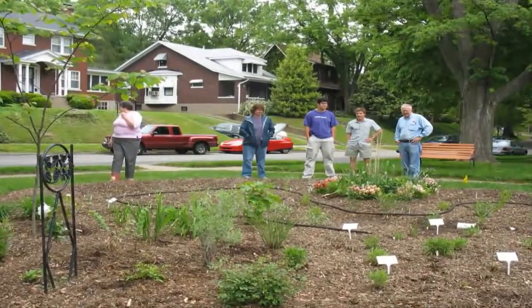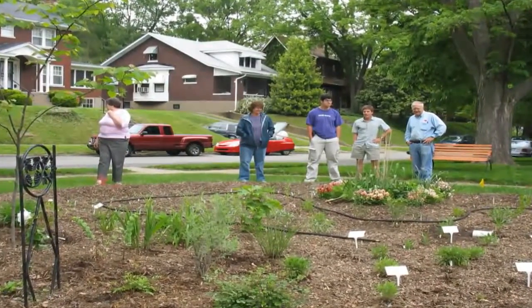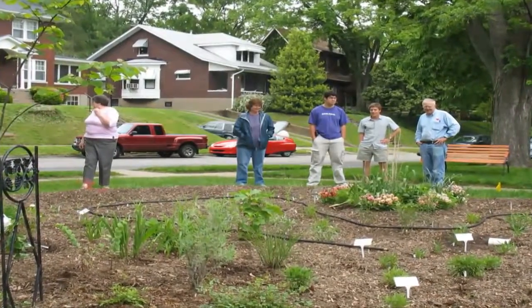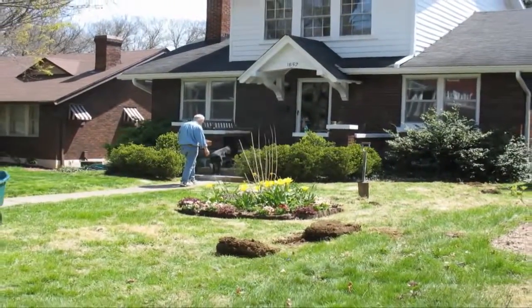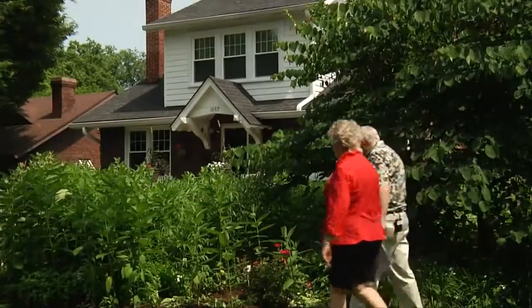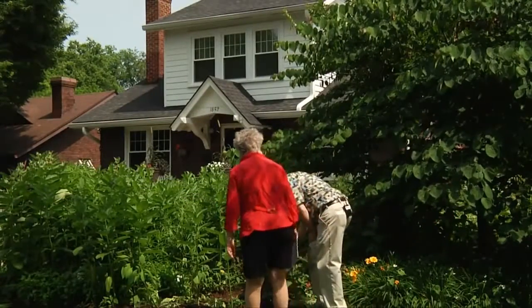Everybody in the neighborhood came out here the first night it rained in their pajamas and everything else to see if it was going to be a puddle or a lake. If you get the perk rate right, it goes away by morning. And so what happens as a result is that it's pretty maintenance free, and that's good for me because I am not a gardener.